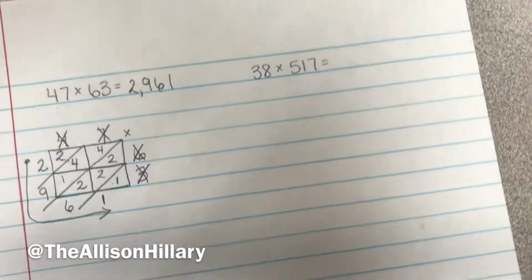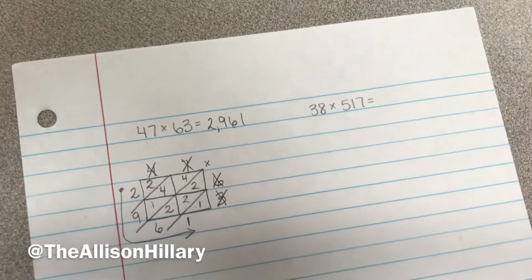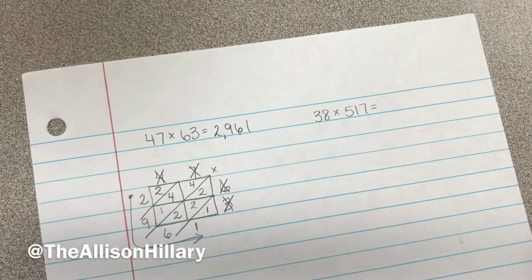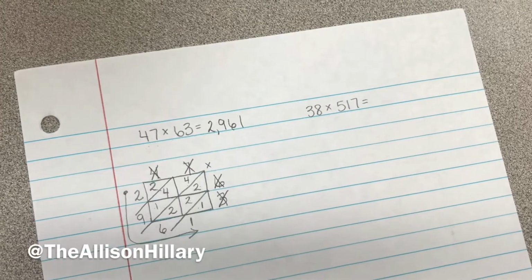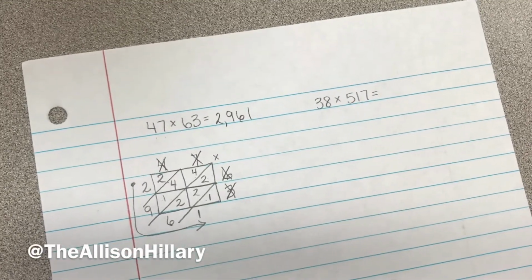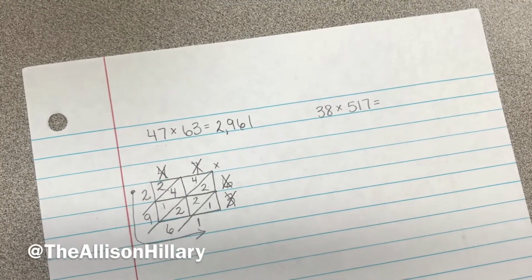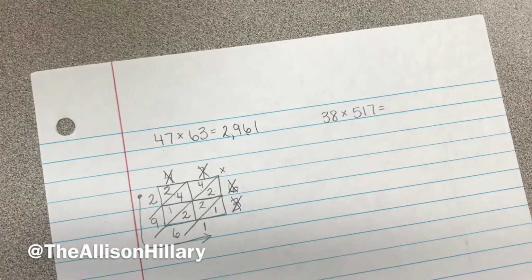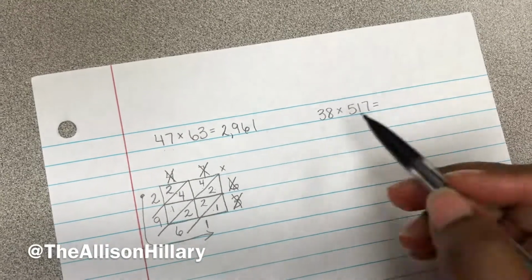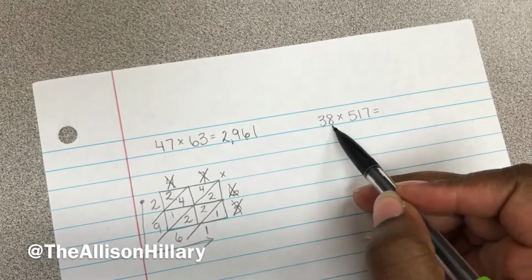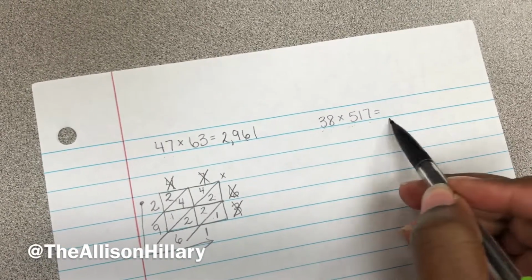Now, for this problem, we're going to set it up very similar. The only difference is that there will be more rows than there are columns. So this method is good if you're using any multi-digit number times another multi-digit number, whether it be 3-digit times 3 digits, 2-digit times 4 digits, it doesn't matter. Your number of digits has to match your columns and your number of digits has to match your rows.